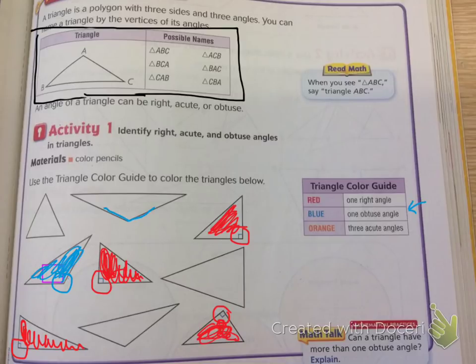Whoa. If we put an index card in that, that would definitely be greater than 90 degrees. So this one would be an obtuse triangle. That would be blue. Let's look around. Ooh, look at this large angle down here. If we used an index card in this one, that would definitely be greater than 90 degrees too. So this is also being colored blue.